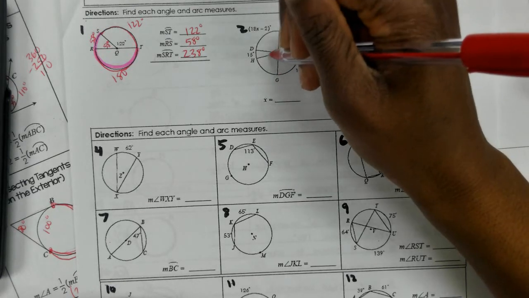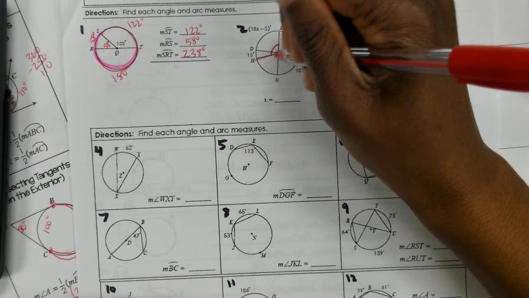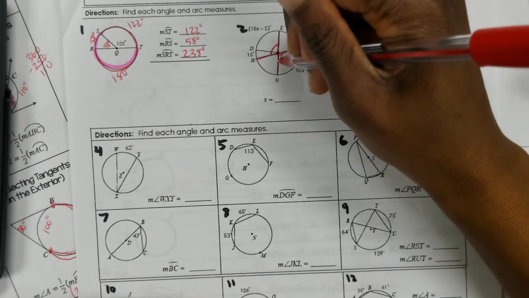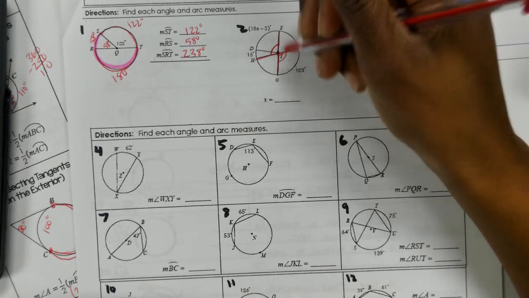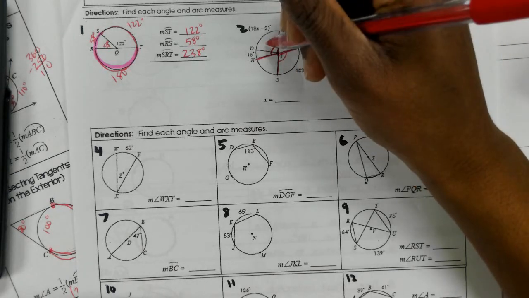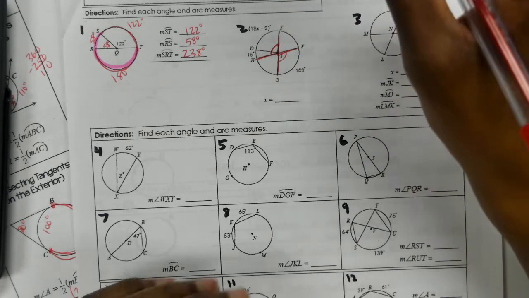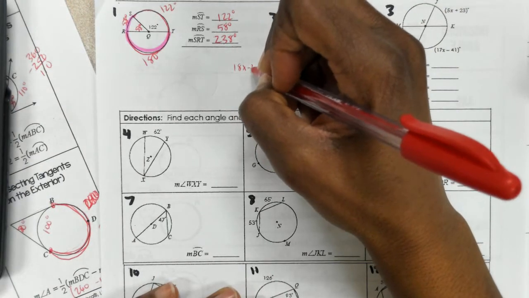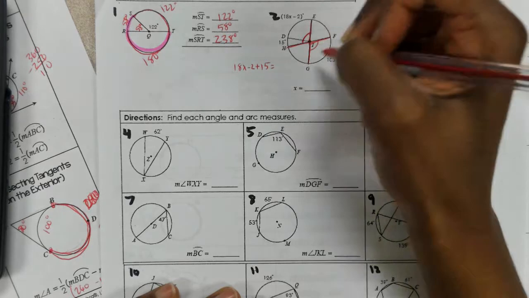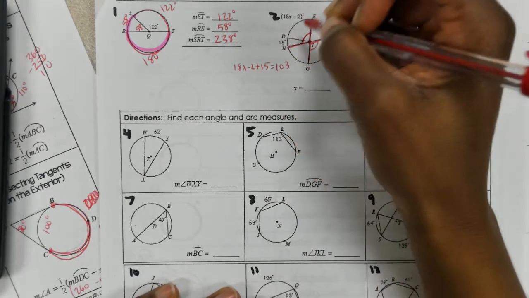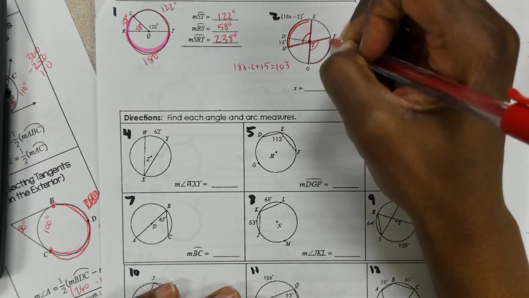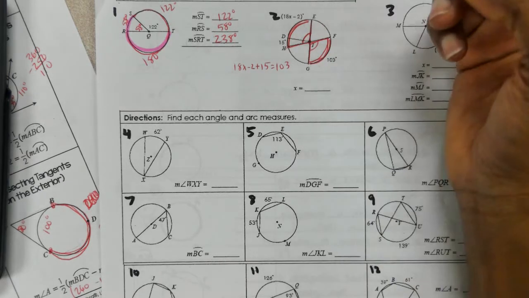And then any vertical angles, so this angle here and this angle, whenever you see an X, the two opposite angles are vertical angles, so they're equal to each other, sorry. So these combined, the 18x minus 2 plus the 15, would make 103. So the combination of these two angles is the same as this one.